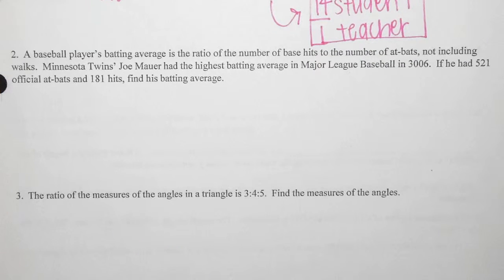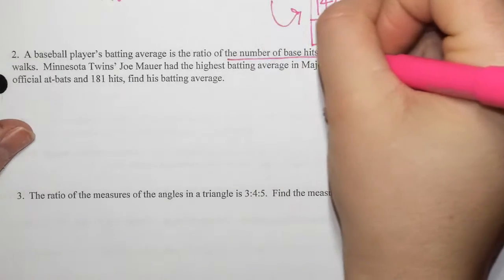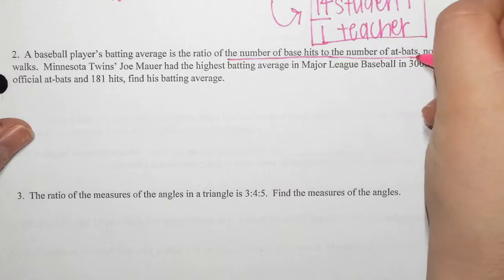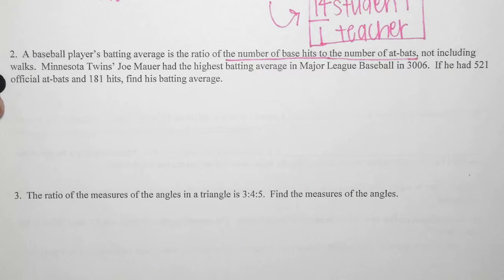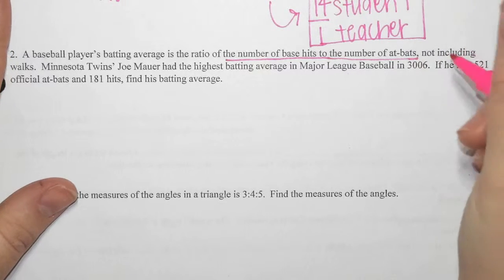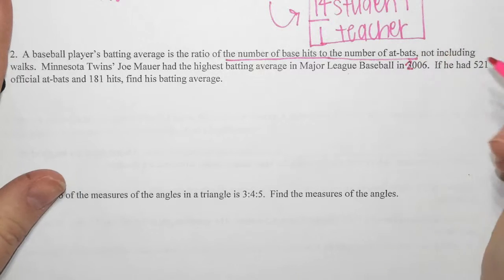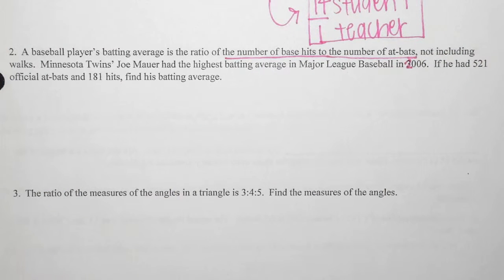A baseball player's batting average is the ratio of the number of base hits to the number of at-bats, not including walks. Minnesota Twins Joe Mauer had the highest batting average in Major League Baseball in 2006. That's supposed to say 2006. We haven't gone to 3006. If he had 521 official at-bats and 181 hits, find his batting average.